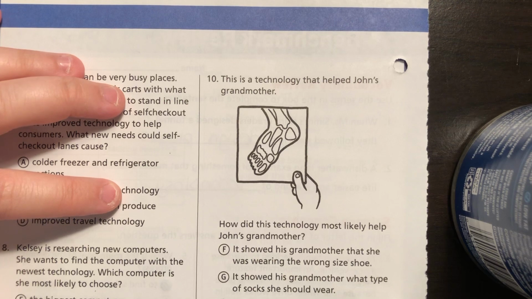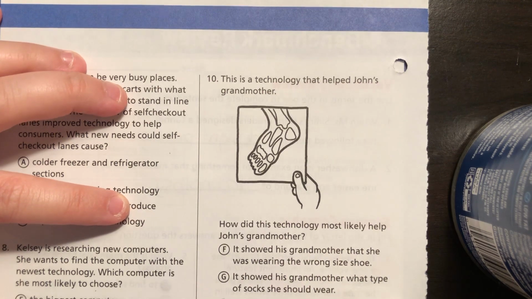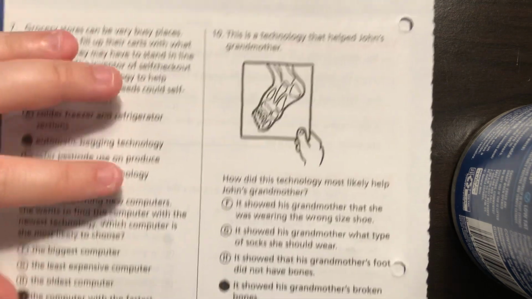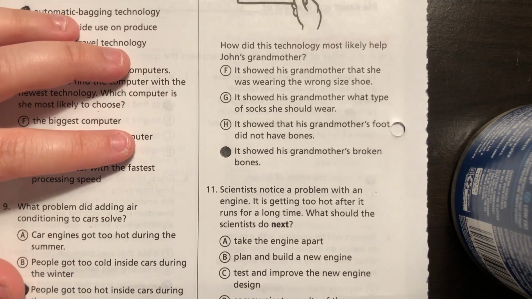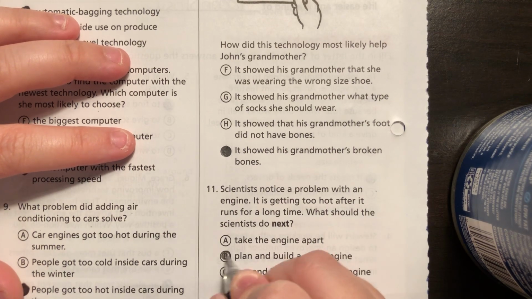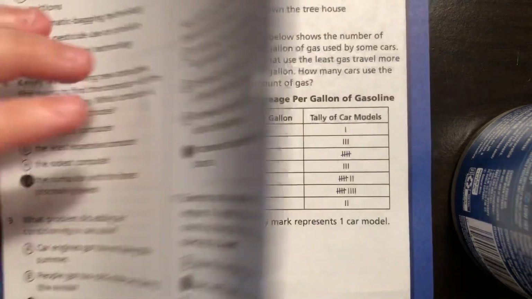This is a technology that helped John's grandmother. Okay, how did this technology most likely help John's grandmother? Well, this is an x-ray. It showed the broken bones. That way the doctor knows what to fix. 11, scientists notice a problem with an engine. It is getting too hot after it runs for a long time. What should the scientist do next? So he should plan and build a new engine, okay? Because he has to plan first before he can come up with it.